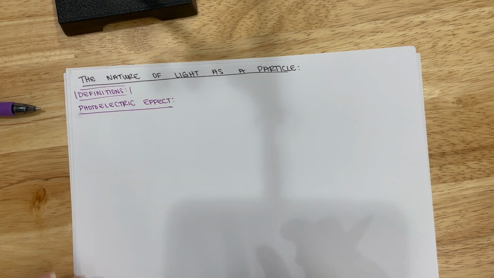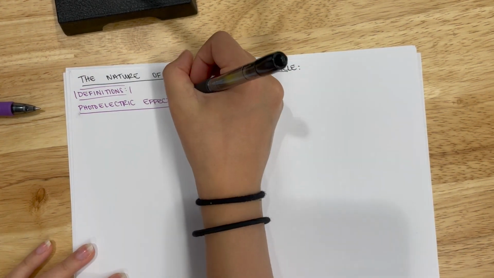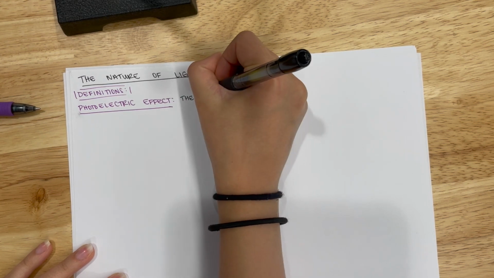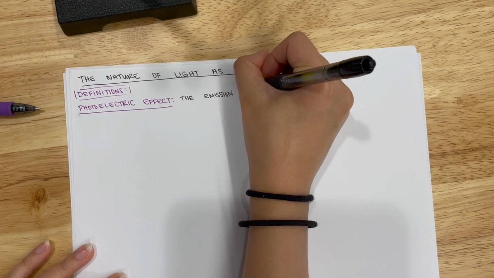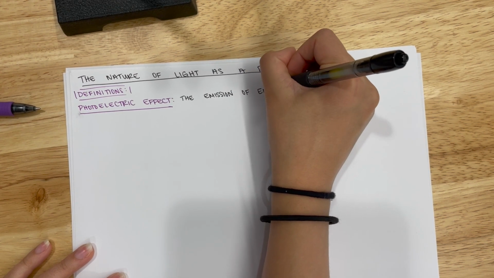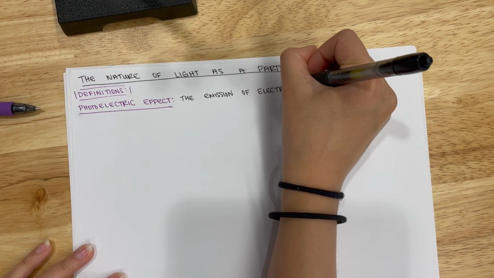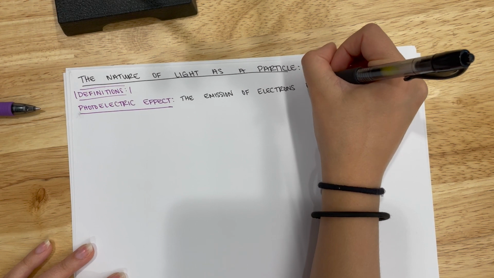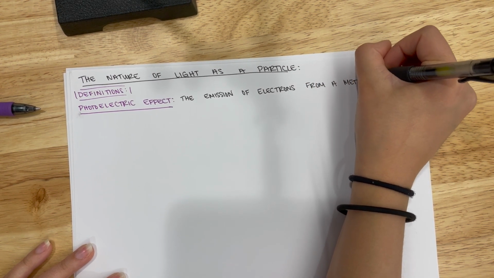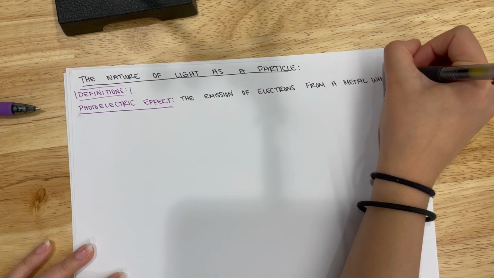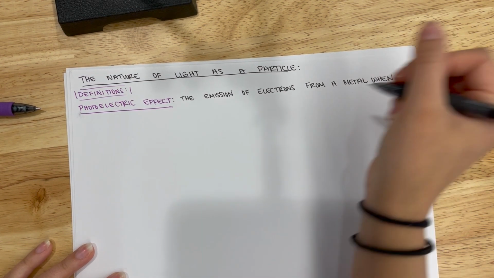This is when we have an emission of electrons from a metal when light shines upon that metal.